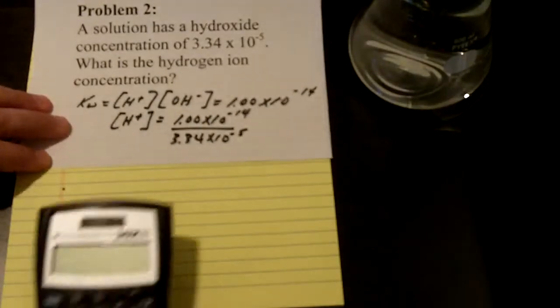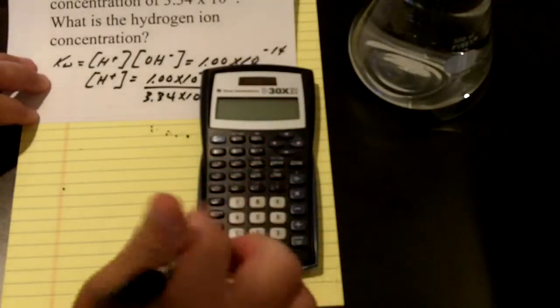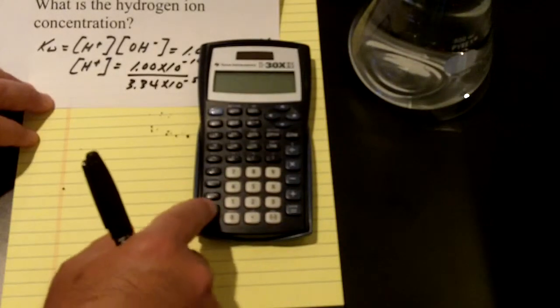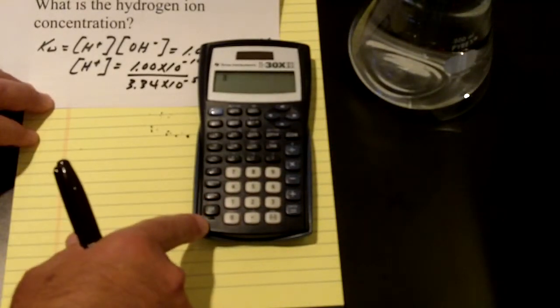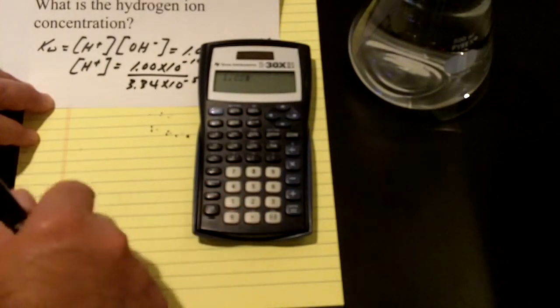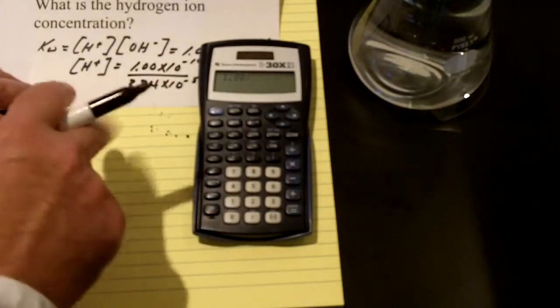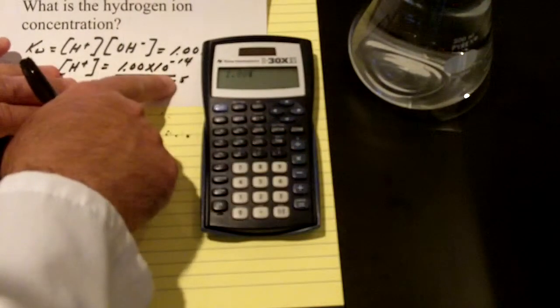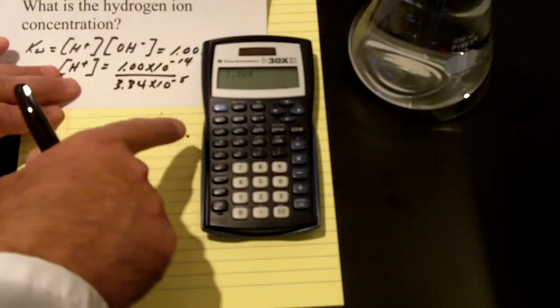And now it's just a matter of a little calculation on this calculator, and here's how it's done. I'm going to begin by turning the device on. Just hit the on button in the lower left hand corner, and I'm going to hit 1.00, and then watch this. I want to account for this exponent, the negative 14. The way that I do that is to use the EE button.